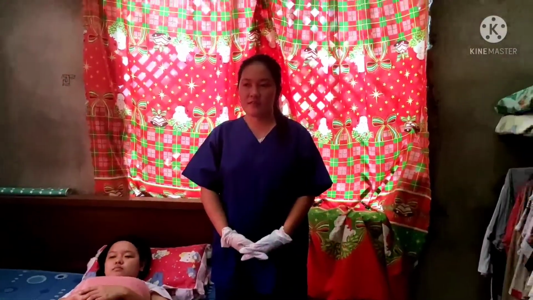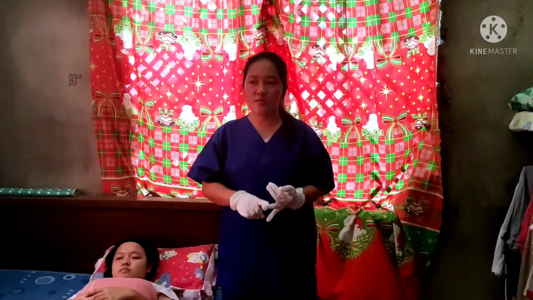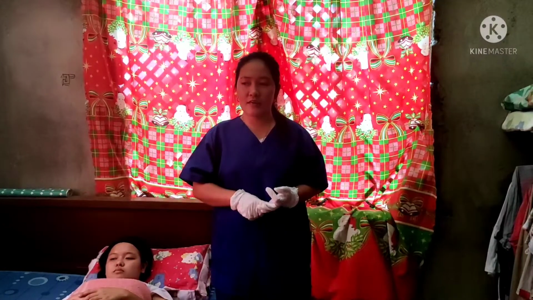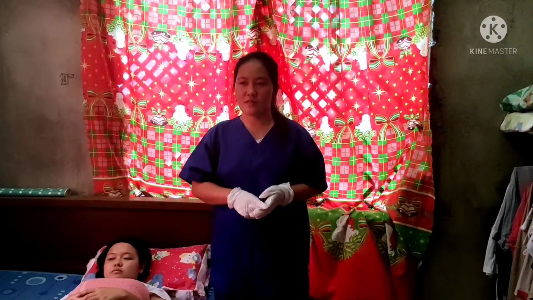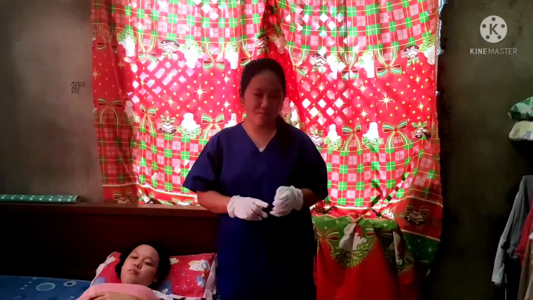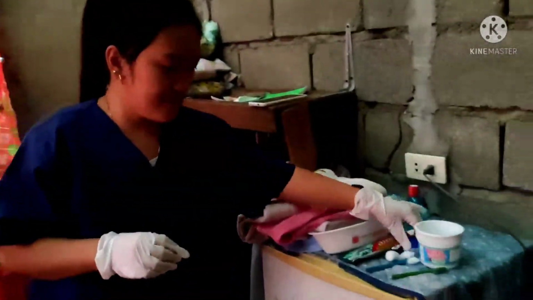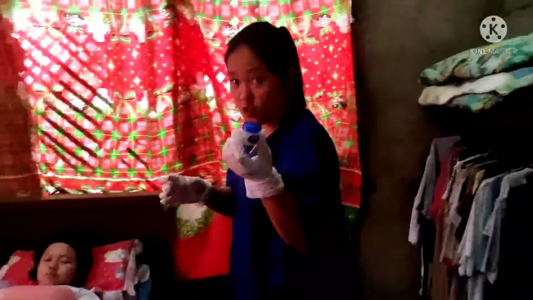Confirm the condition of the client's teeth, gums, and tongue. Apply lubricant to the lips to moisturize them and reduce risk of cracking. That's a choice.